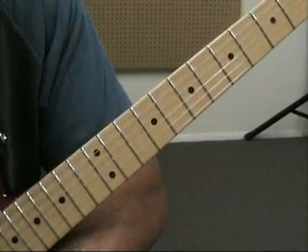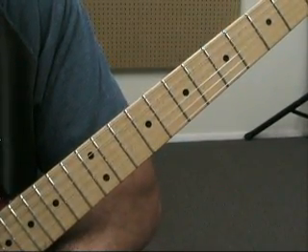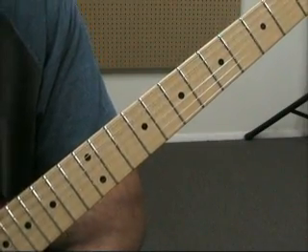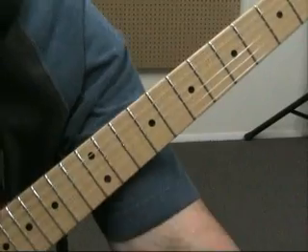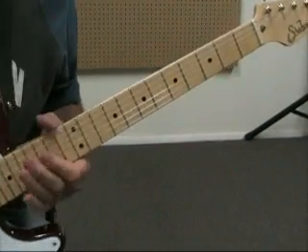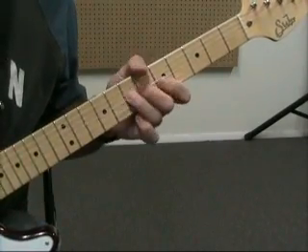This is just a little addition to lesson number 3. What I want to do is actually give you an example of all the places you can play this stuff. So I'm going to actually back up a little bit, see if this helps, and play just a little solo.